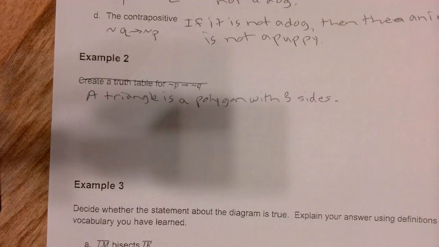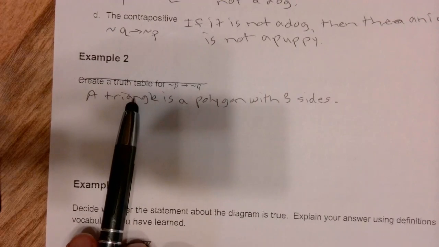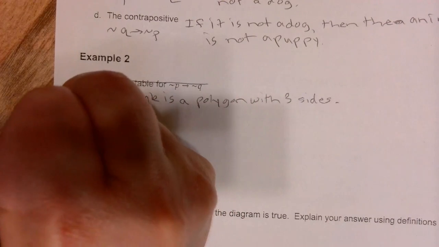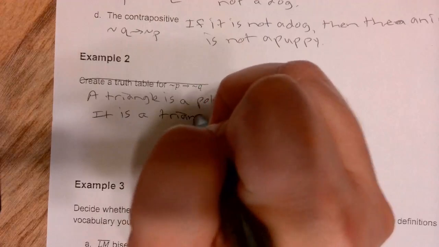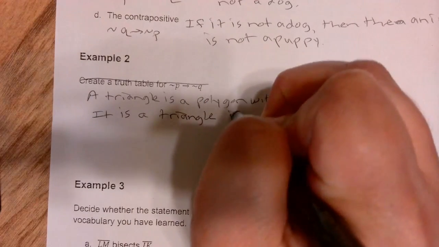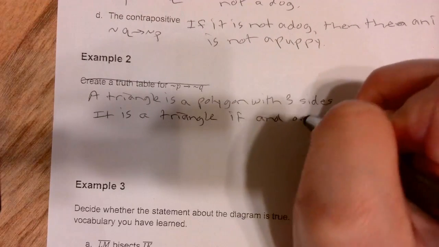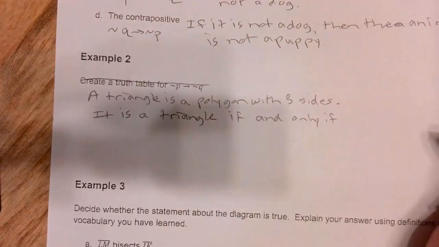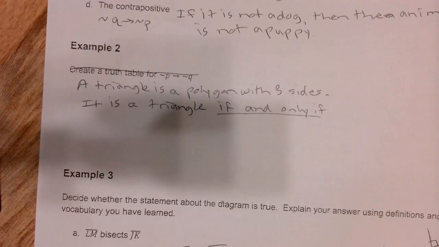I like to start with what we are defining. So what is this the definition of? It's the definition of a triangle. So I would say it is a triangle. Then goes the if and only if, right in the middle. And then what makes it be a triangle?